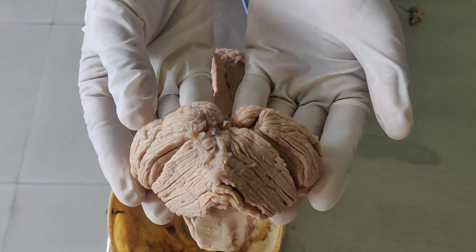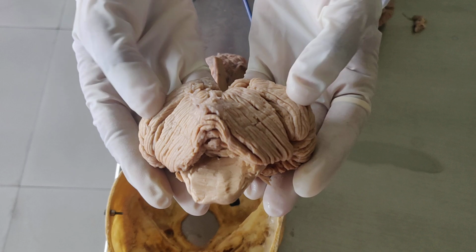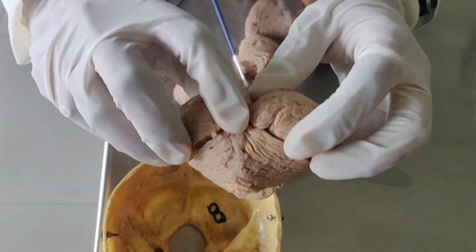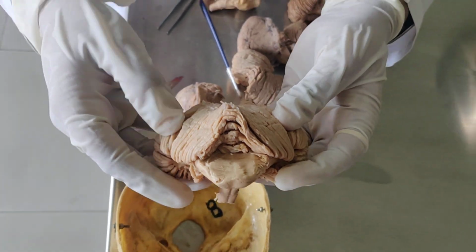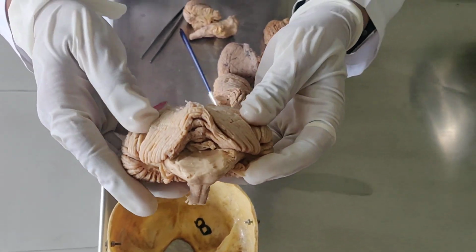The remaining portion, except the flocculonodular lobe and a portion of the anterior lobe, is called the neocerebellum, and this is for learning and controlling voluntary activities, skilled voluntary activities.